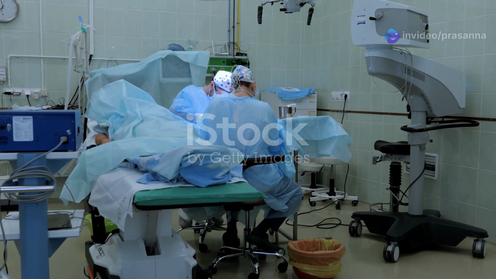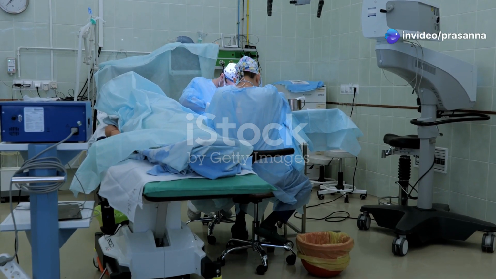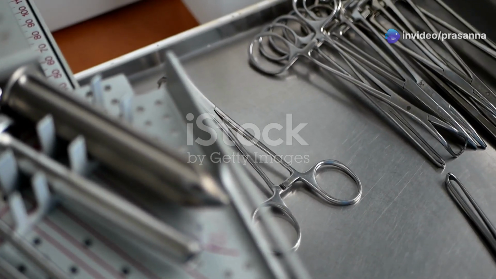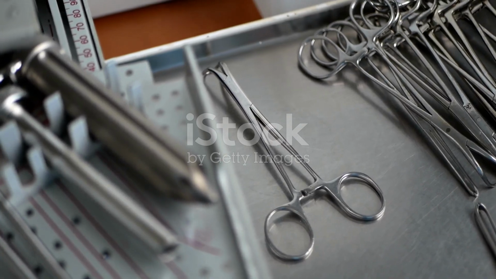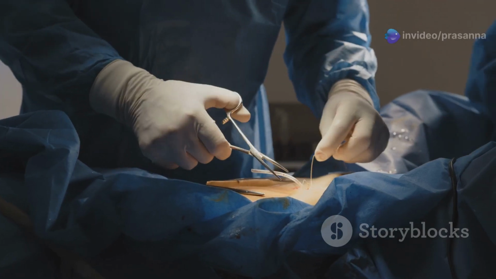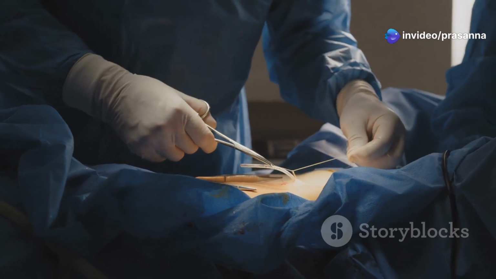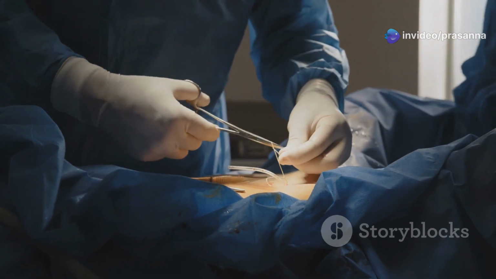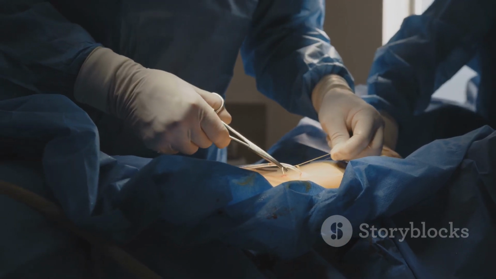Section 9. Conclusion. The indispensable role of surgical instruments. Surgical instruments are the unsung heroes of the operating room, playing a vital role in countless medical procedures. From making the first incision to closing the final suture, these instruments are extensions of the surgeon's hands, enabling them to perform intricate procedures with precision and care.